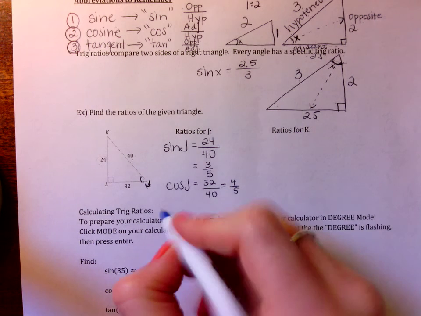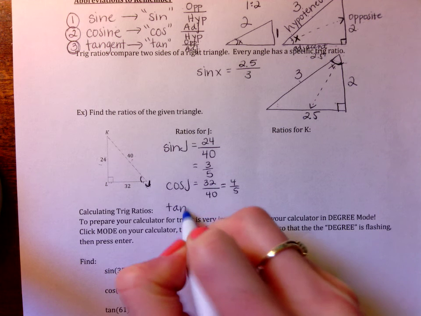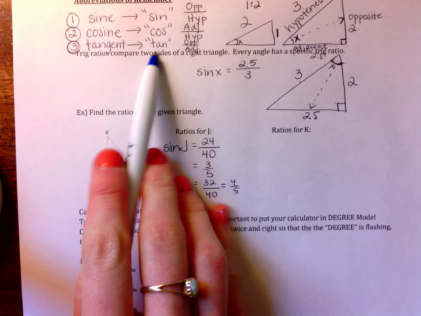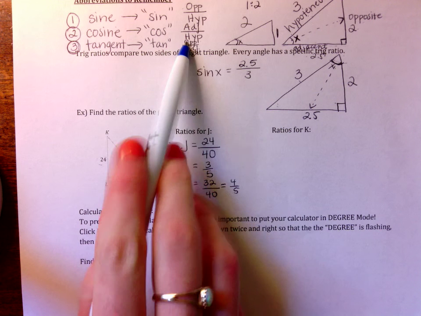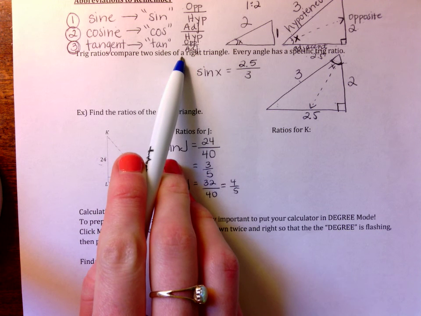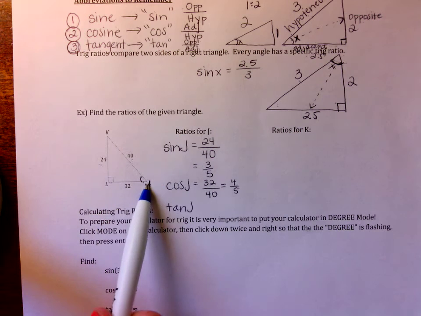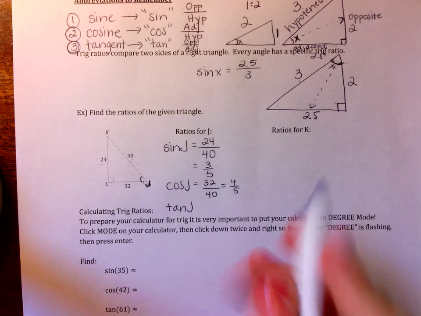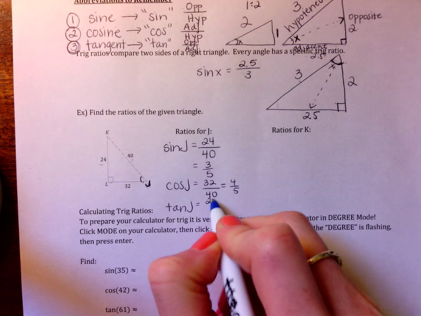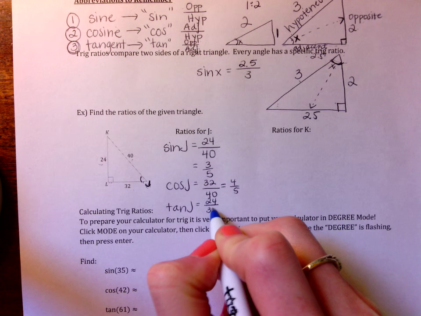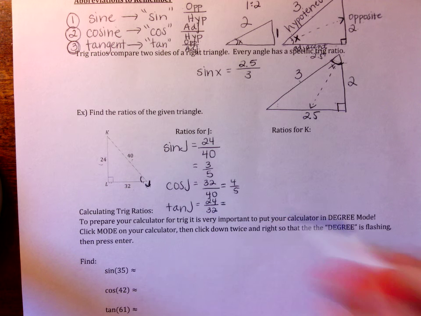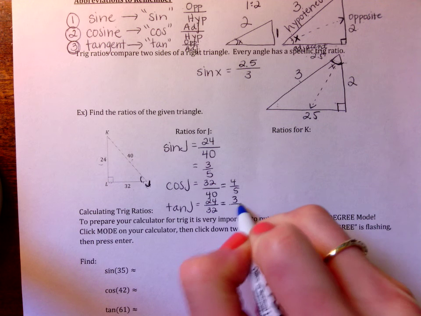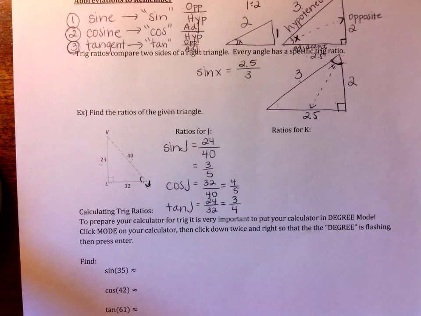Okay. Last but not least, tangent of J. If we remember from up here, we said that tangent was comparing the opposite side of an angle to the adjacent side of an angle. In J's case, opposite is compared to adjacent, so tangent of J would be 24 over 32, or 3/4, doing my reducing in my head.